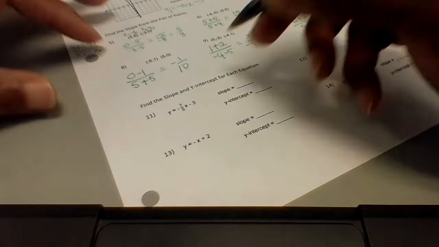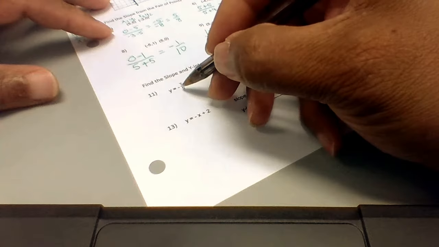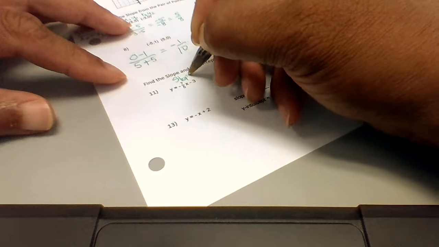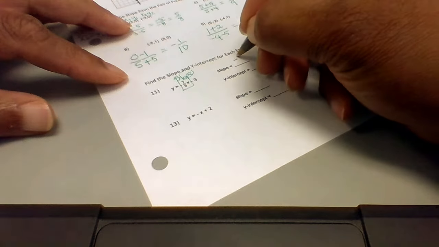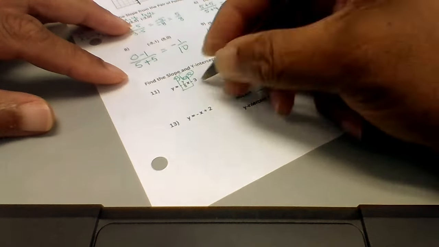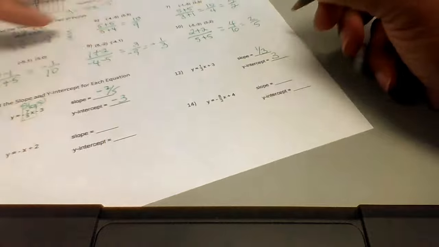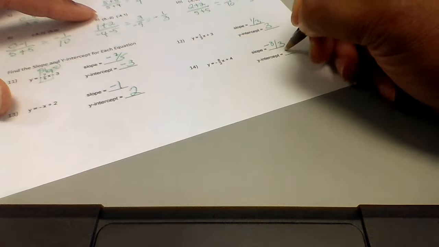All right, on this one, find the slope and y-intercept for each equation. So on this one, the x always gets the slope. So on this problem, my slope is a negative 7/5, and my y-intercept is a negative 3. My slope is 1/3, and my y-intercept is 3. My slope is a minus 1, and my y-intercept is 2. And my slope is a minus 8/3, and my y-intercept is 4.